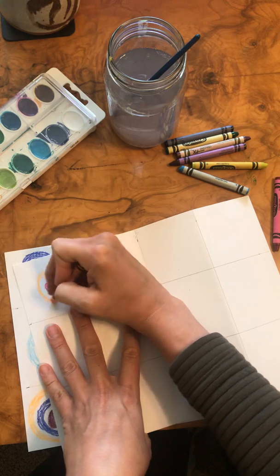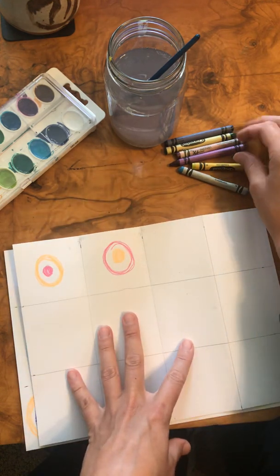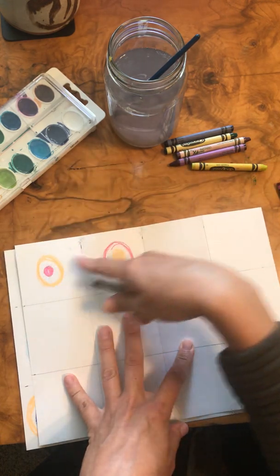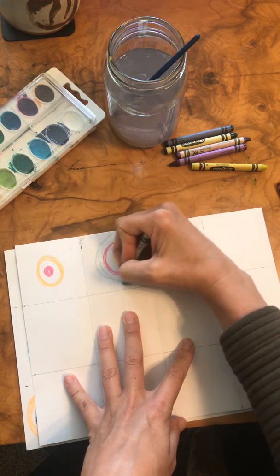So every container in this project needs 3 circles. And see how I used the same color in both of those? As long as they're not my last color, it's fine.